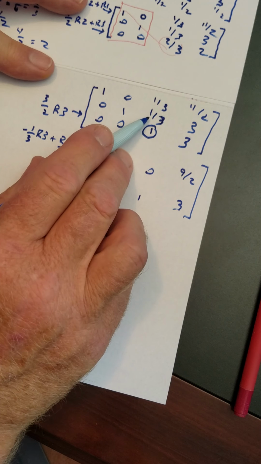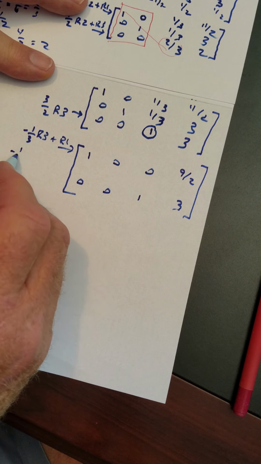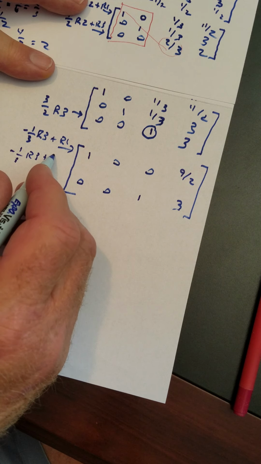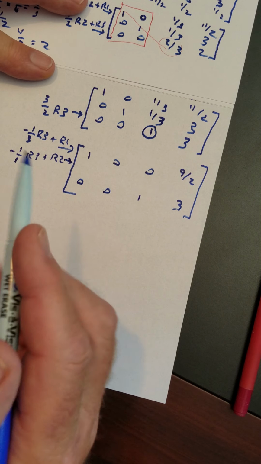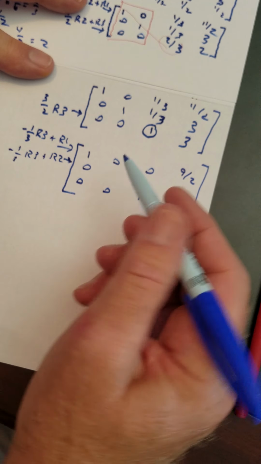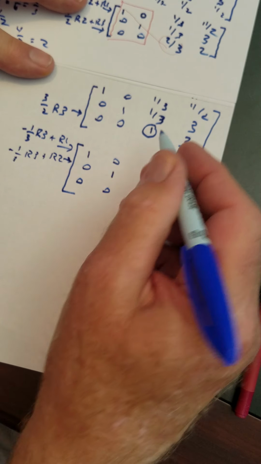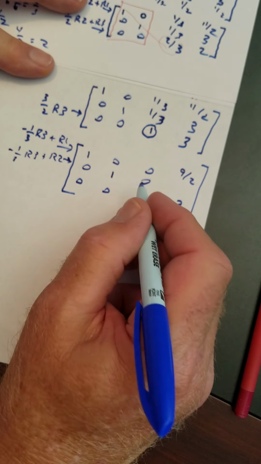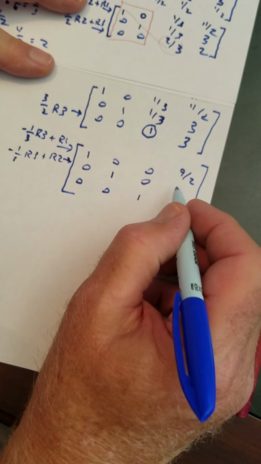Second row. To get a 0 here, again, I'm multiplying by the opposite of 1/3. That's negative 1/3. Times row 3, that's the pivot row, plus row 2. Negative 1/3 times 0 is 0, plus the 0 right above it is 0. Negative 1/3 times 0 is 0, plus 1 is 1. Negative 1/3 times 1 is negative 1/3, plus positive 1/3 is 0. And negative 1/3 times 3 is negative 1. Negative 1 plus 3 is 2.